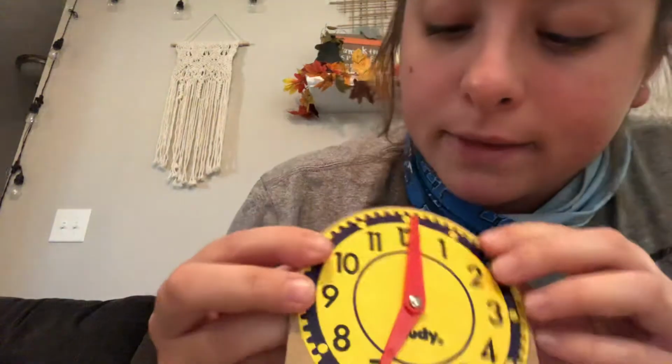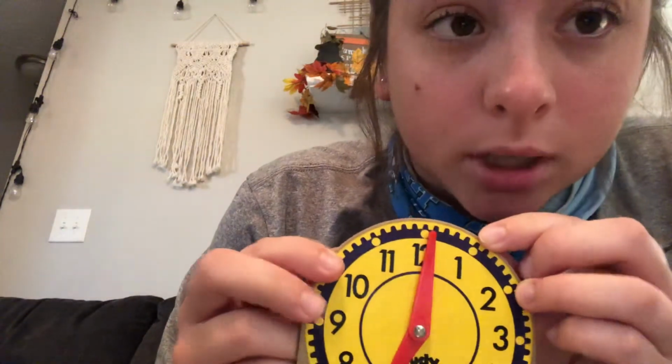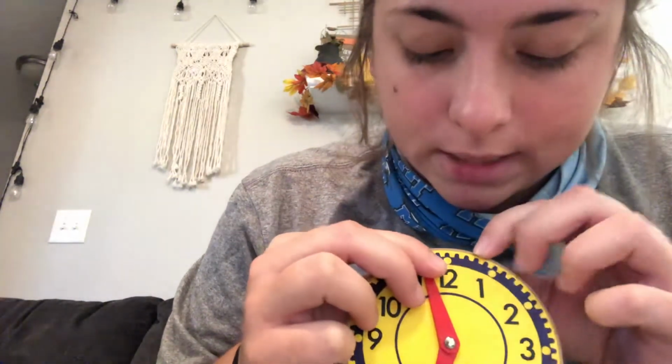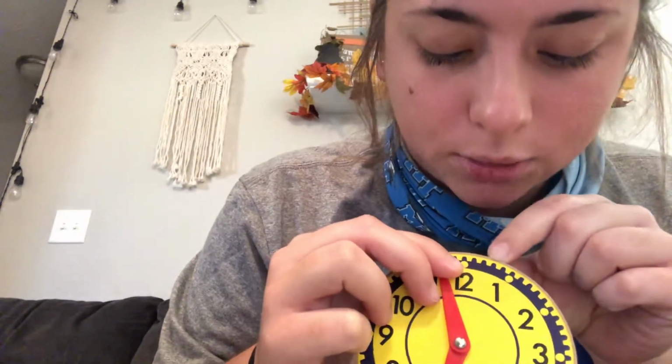okay? And the reason they're increments of 5 is because if you look at these smaller tick marks, you can see that this is 1, this is 2, this is 3, this is 4, and that's 5. And then you go 6, 7, 8, 9, 10. So it's much quicker and easier if you can tell by these increments of 5, okay?